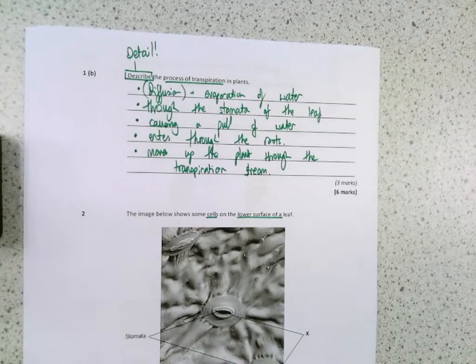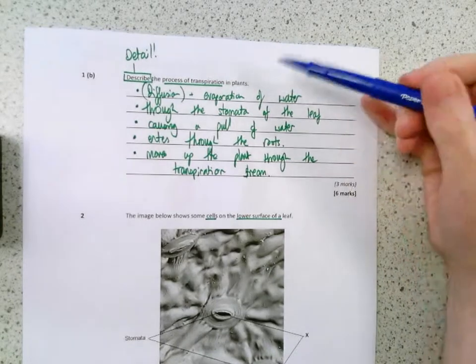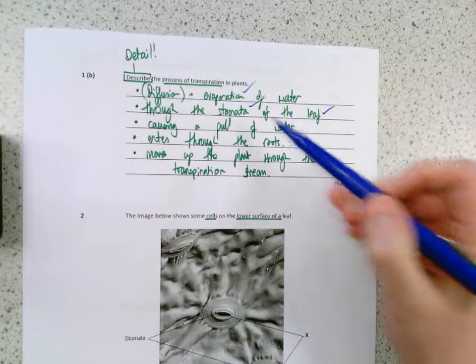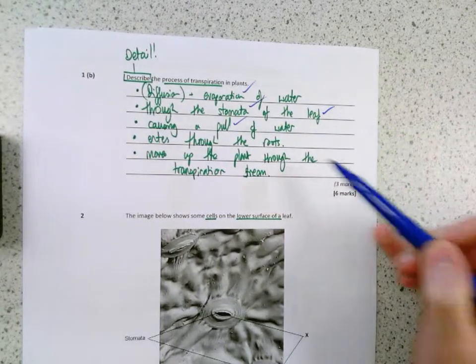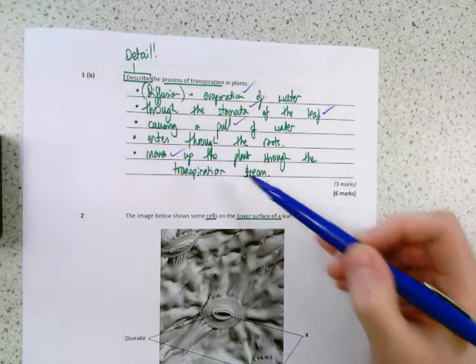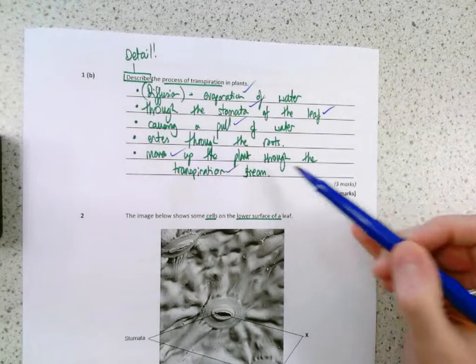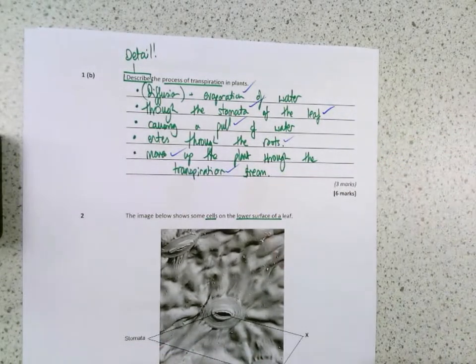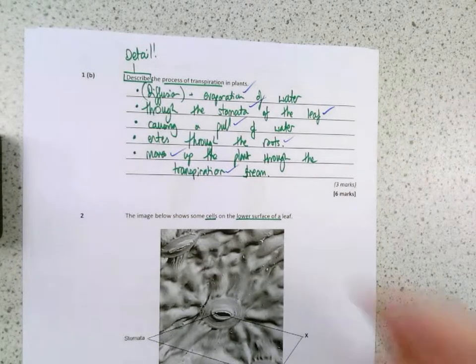Putting as much information as you can here gets you marks. So let's look at what we've got here. That would get you a mark. Stomata would get you a mark. Leaf would get you a mark. A pool of water would get you a mark. Water moves up the plant through the transpiration stream, enters through the roots. Okay, there's 1, 2, 3, 4, 5, 6, 7 things that you could have put down. I hope you put as much detail as you needed.